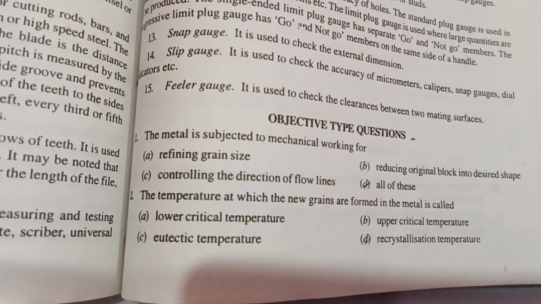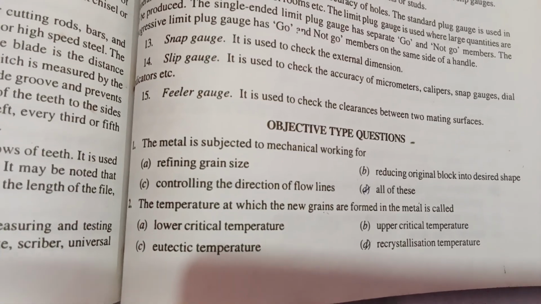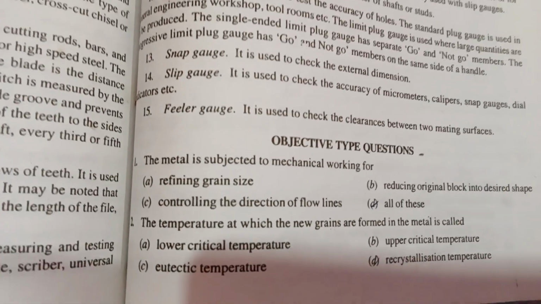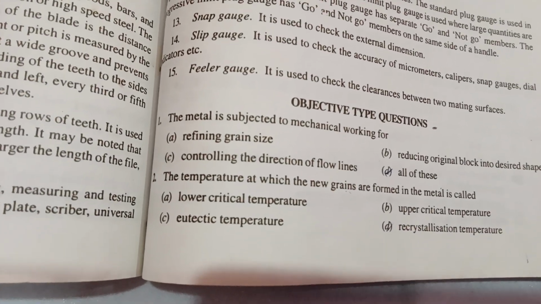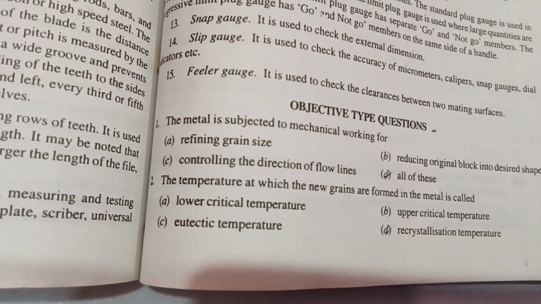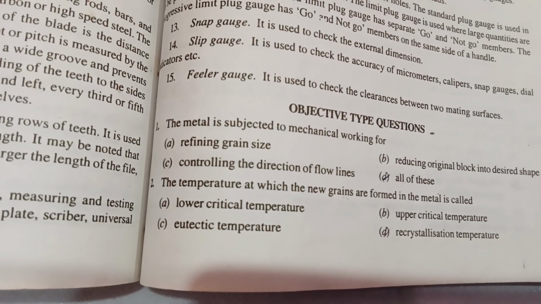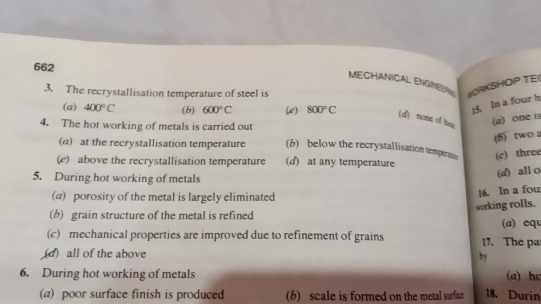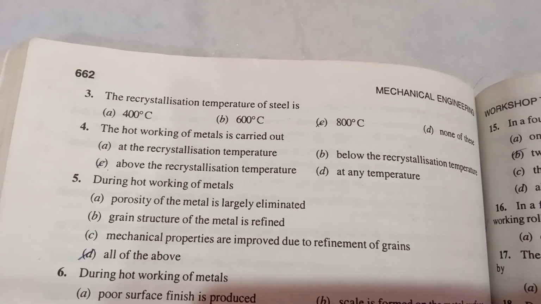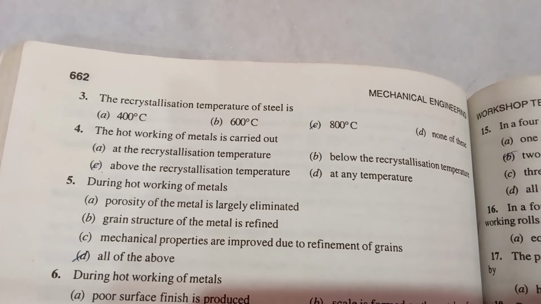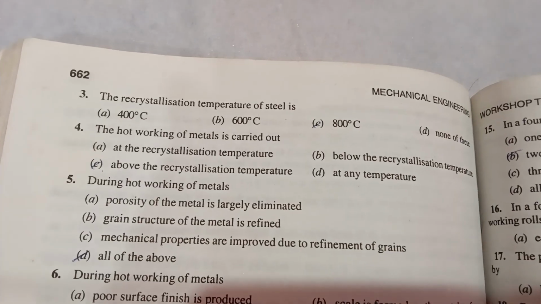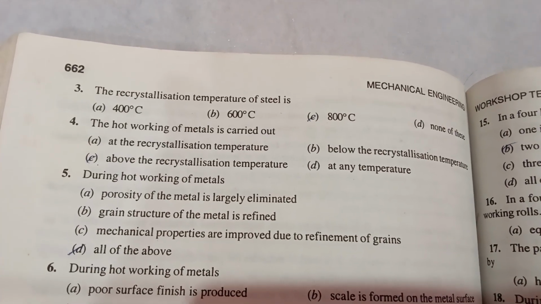Second, the temperature at which the new grains are formed in the metal is called low critical temperature, upper critical temperature, eutectic temperature, recrystallization temperature. Recrystallization temperature. The recrystallization temperature of steel is 800 degrees centigrade. The hot working of metal is carried out above the recrystallization temperature.